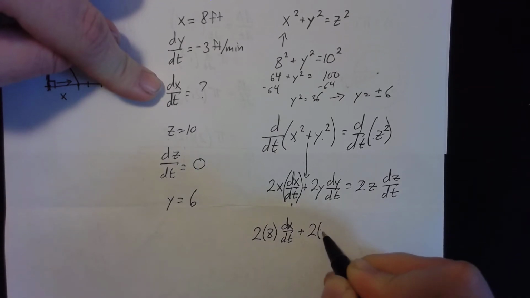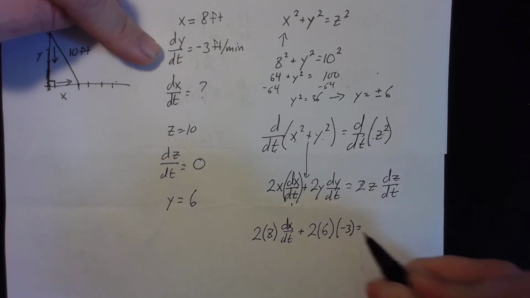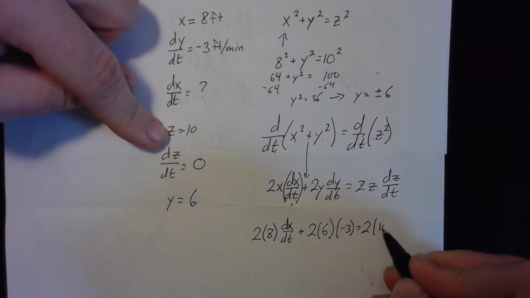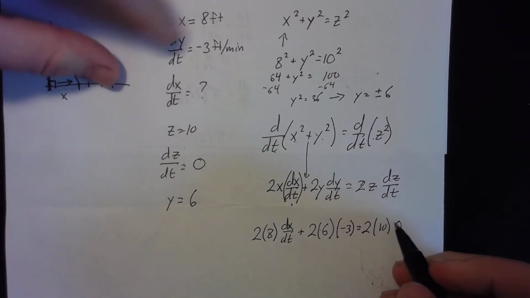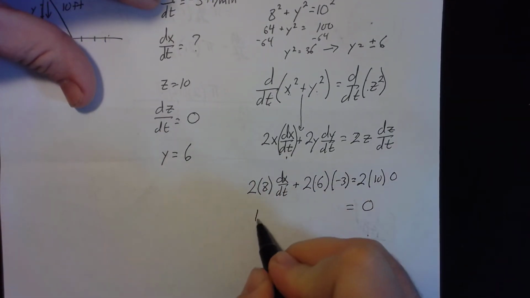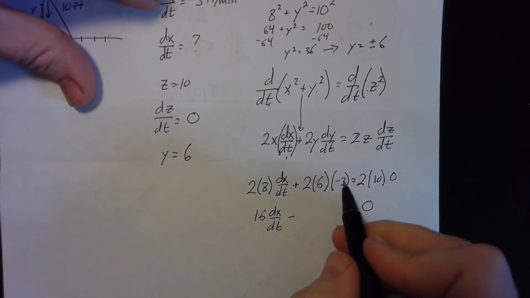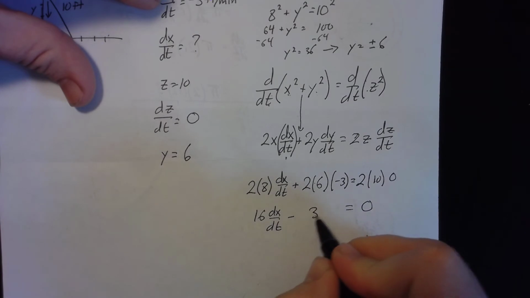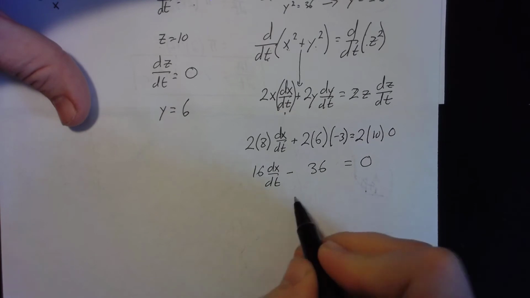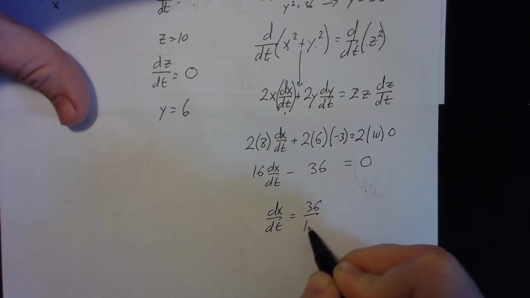dx dt is what we're looking for, so I'm going to leave that unchanged. Plus, I have 2 times my y, which is 6, times dy dt, which is up here at negative 3. Remember it's negative because the length of that distance is decreasing. z is going to be 10, and dz dt is 0. So this side happens to be equal to 0. Then over here I'm going to have 16 dx dt minus 3 times 2 is 6, times 6 is 36. Then solving this for dx dt, I'm going to add the 36 and divide by 16, and dx dt is equal to 36 over 16.